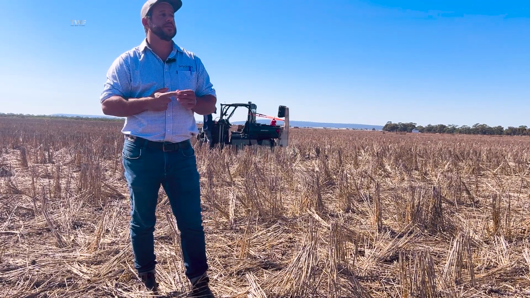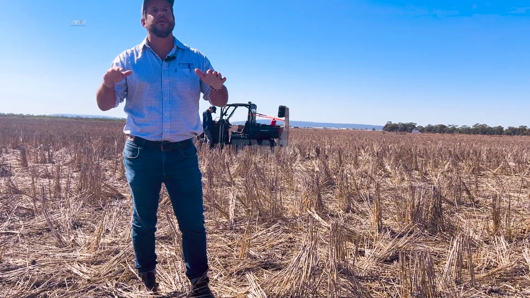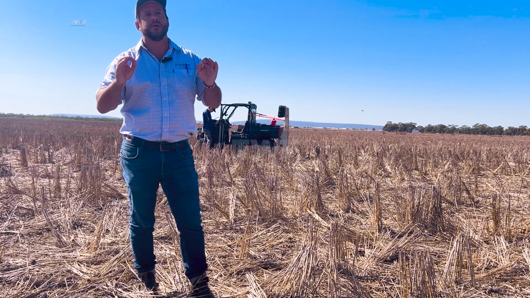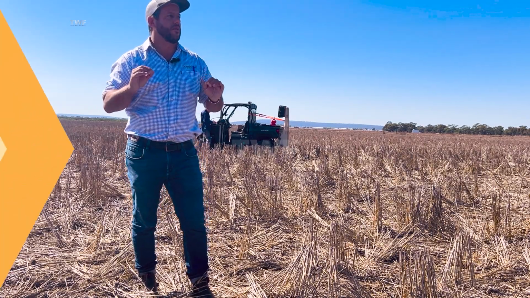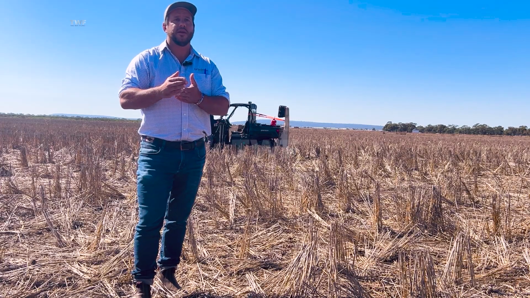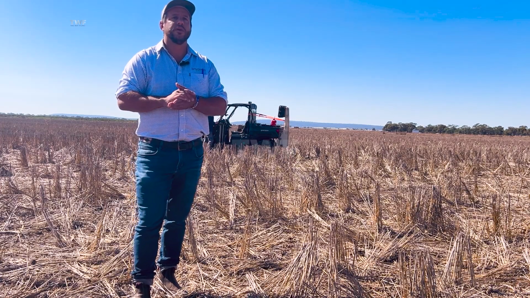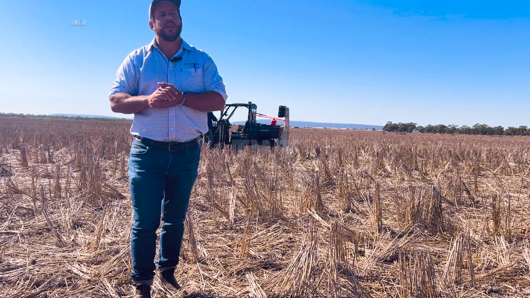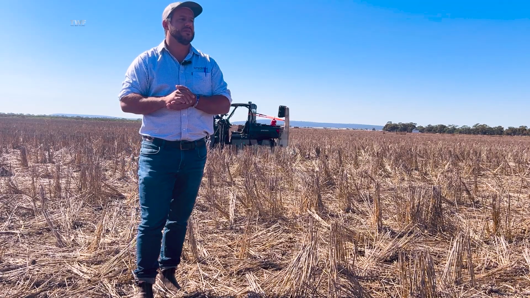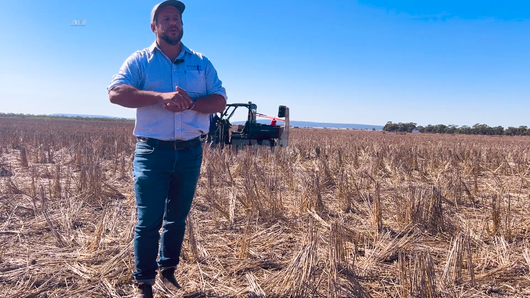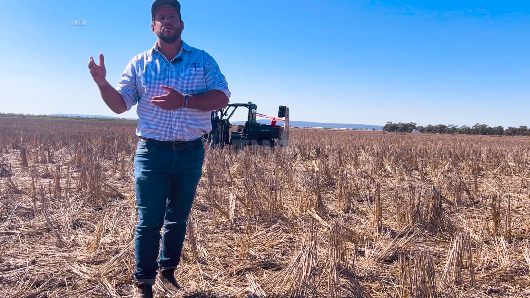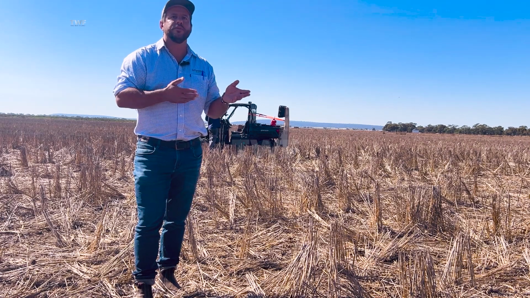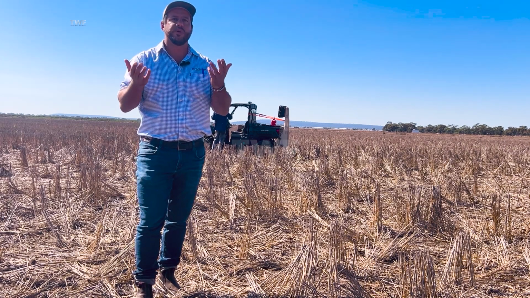So instead of stripping a deck, we can get the crop the right amount of N and the right measuring every single hectare, not just guessing. And normally the feedback we get is that the savings in inputs more than justify the service. That's the kind of equation we always run.